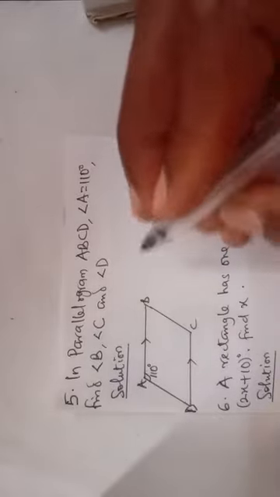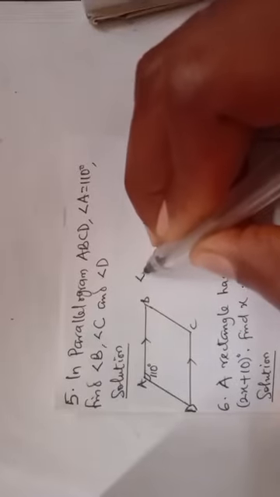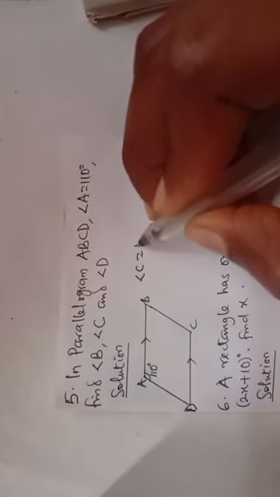Now, this place and this place are opposite angles, and in a parallelogram, opposite angles are equal. That is part of what you should have known by now. Opposite angles in a parallelogram are what? Equal. That means my angle C is equal to 110.